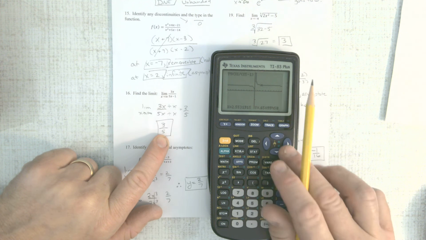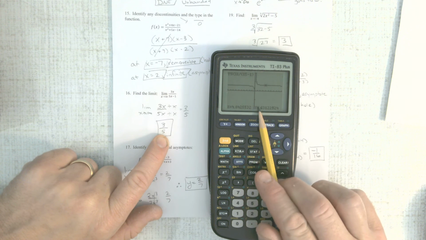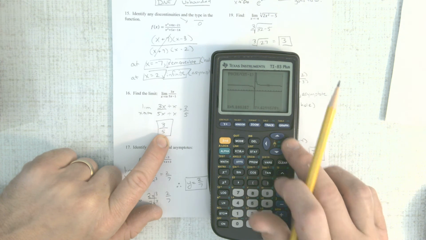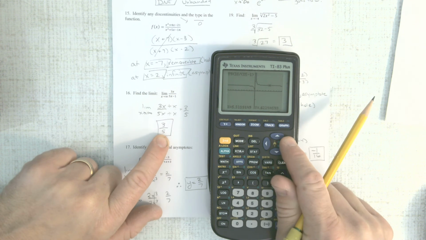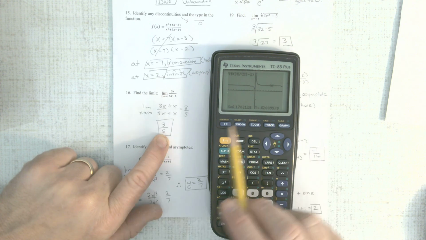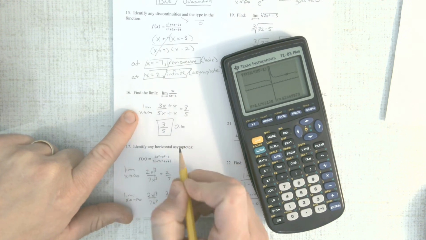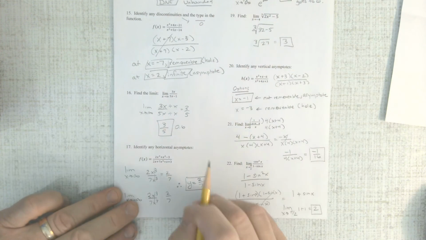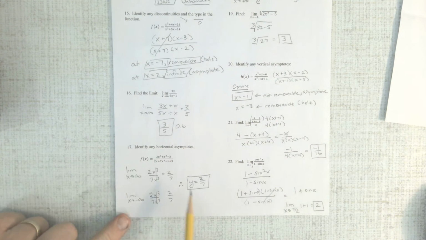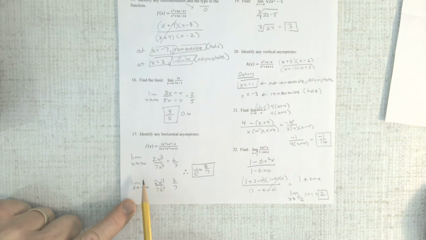Look at those numbers. 0.65, scoot over a little bit. 0.63, scoot over a little bit. 0.62, scoot over. It's going to 0.6. And if you go out to infinity, it would be there. Horizontal asymptotes: test, test. Divide, divide. Same thing. There's only one.